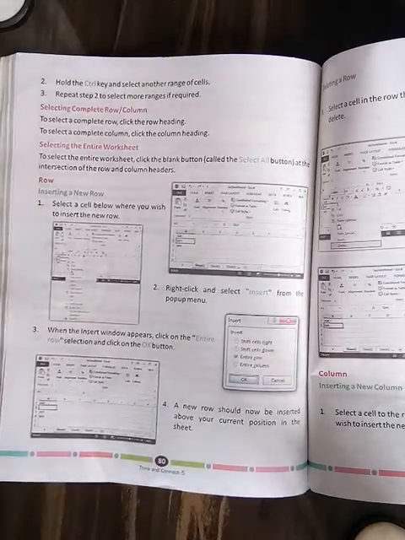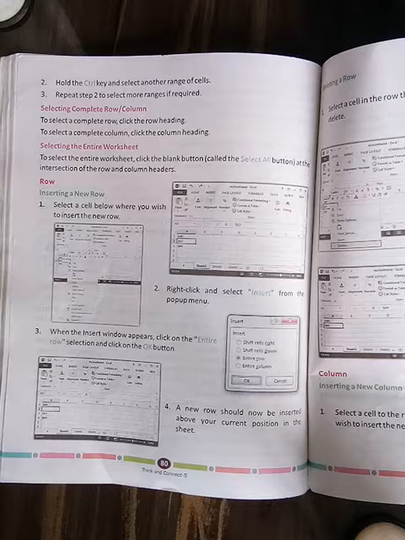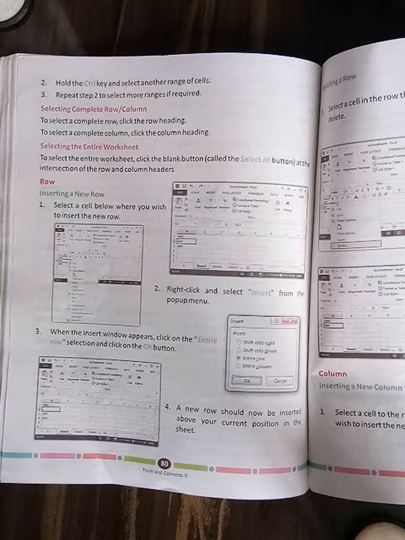Now, selecting multiple ranges simultaneously. To select multiple ranges, do the following. First, select the first range of cells. Hold the Control key and select another range of cells. Repeat step 2 to select more ranges if required. Okay. Then select complete row, column.